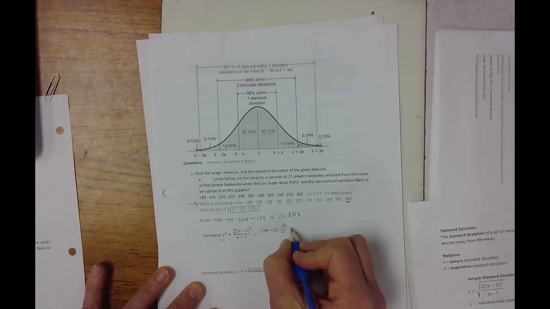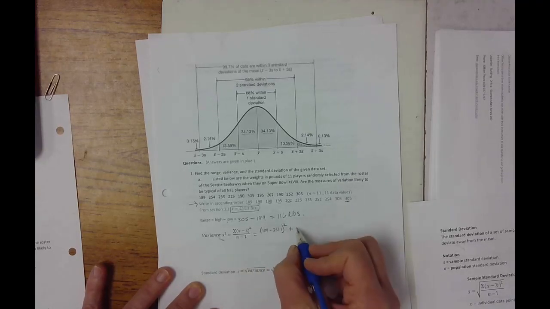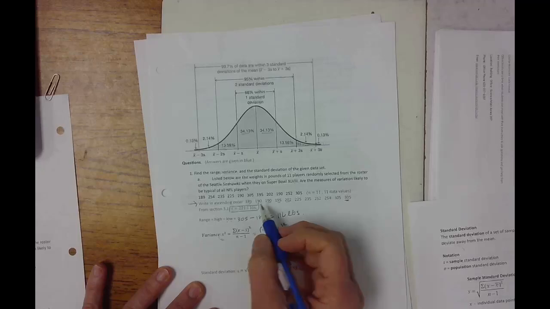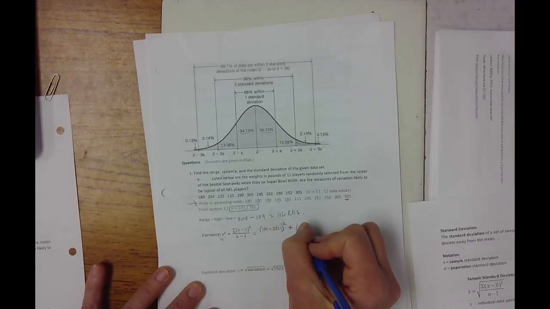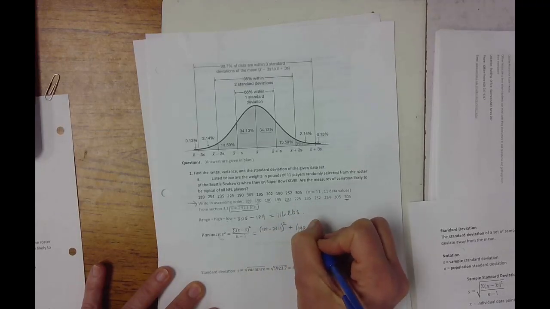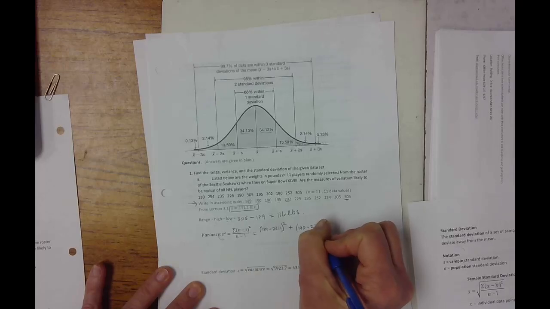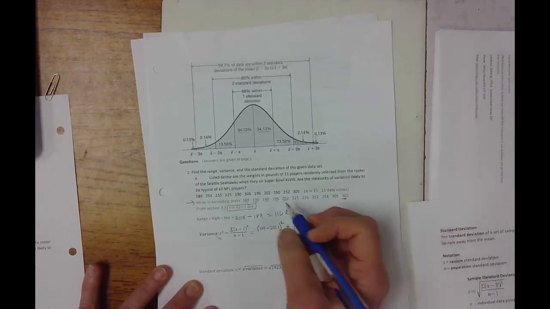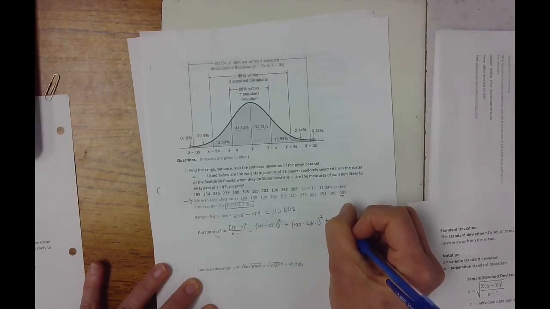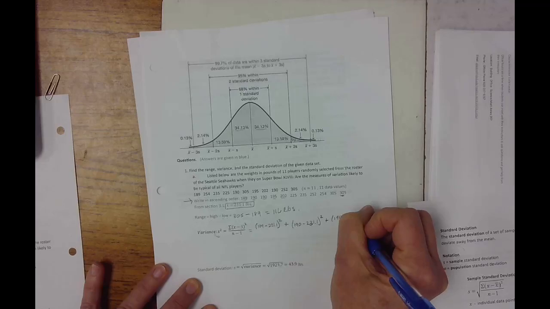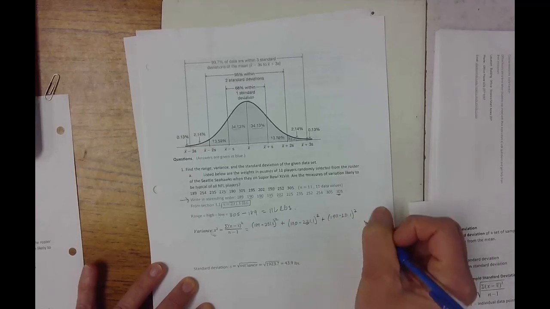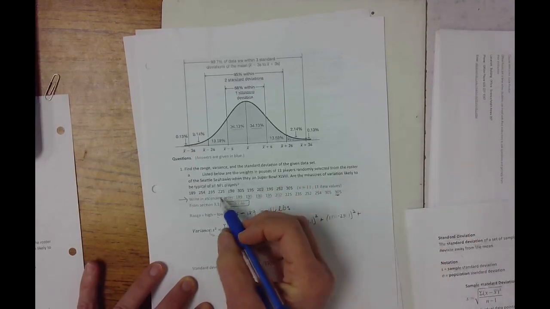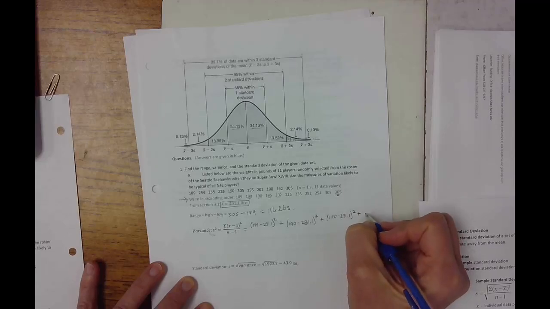Then I'm going to add the next data point. My next one will be 190. I'm going to subtract it from my mean of 231.1, and then I'm going to square it. And I'm going to keep going on that. So I have another one of 190 minus the 231.1, expression squared. I'm going to keep going all the way until I get to the end of my data set.